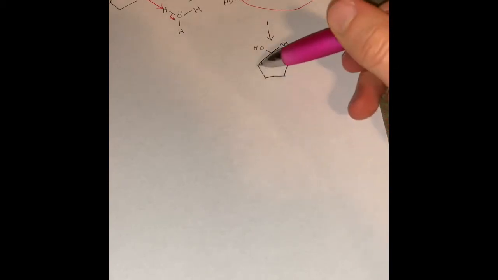Okay, so the bond that formed is this bond right here. Make it bold. That's the new bond. So then this oxygen here is that oxygen there, which is bonded to this carbon, that carbon there, and so on and so forth.